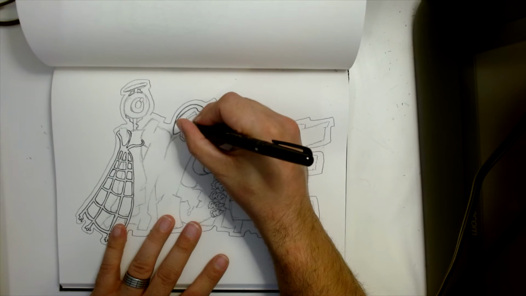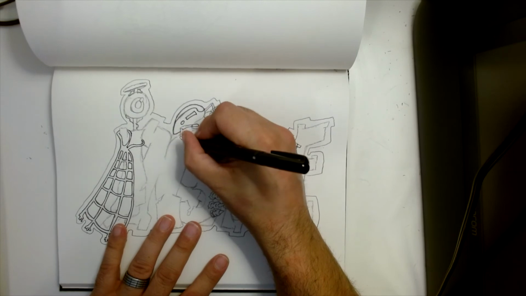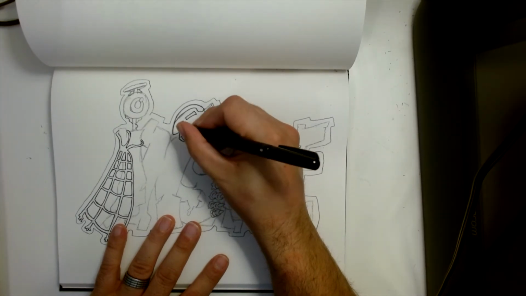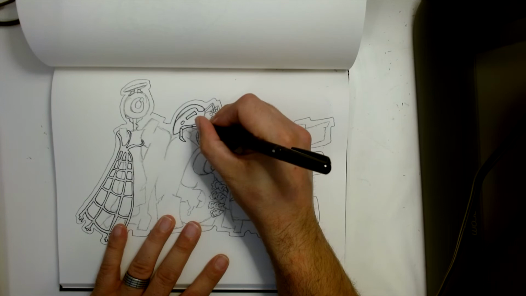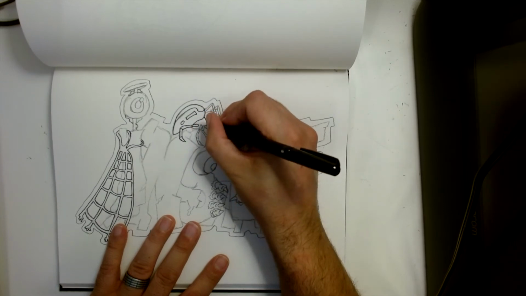Some nice solid lines. Okay, just go over the different sections of your legs and just build it out until your spider is completely traced out.